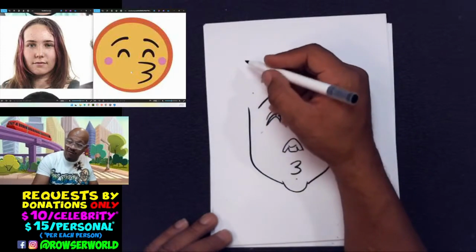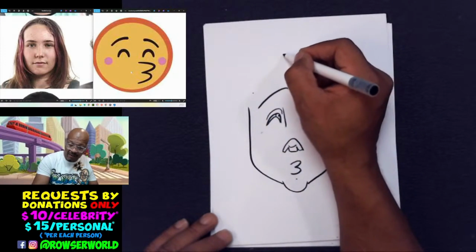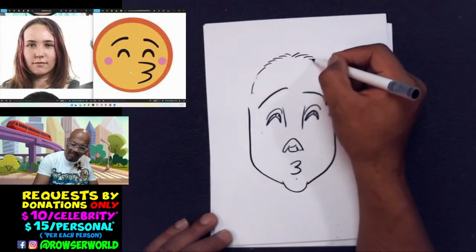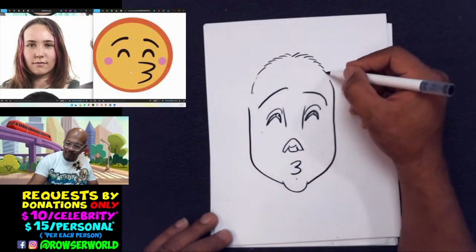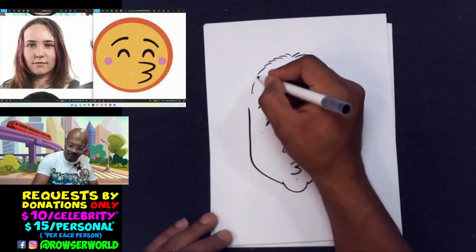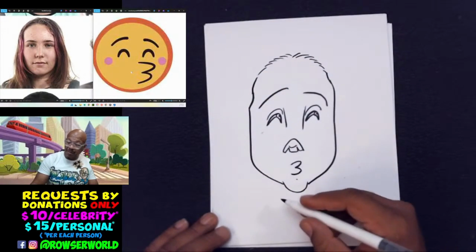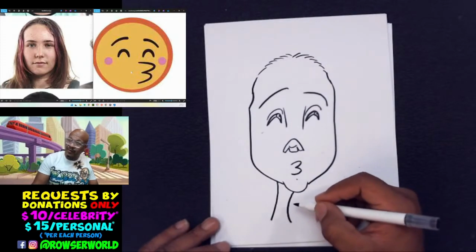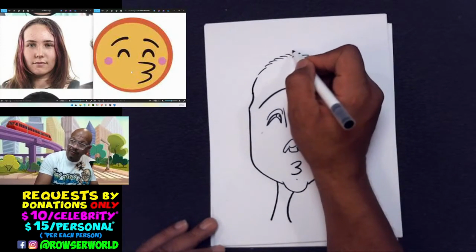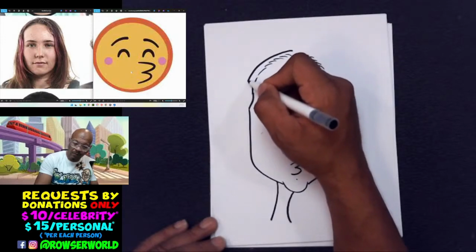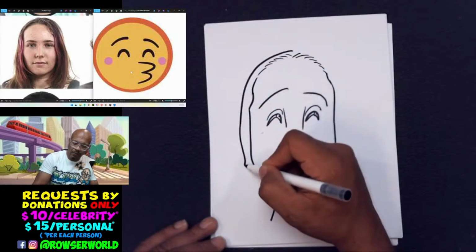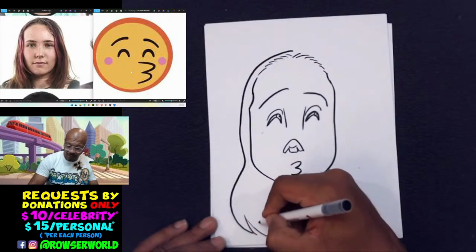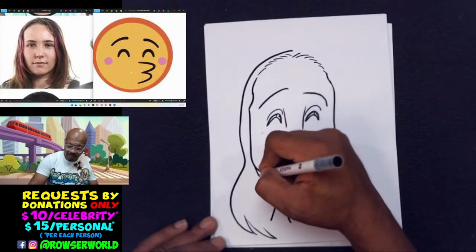Then I'm going to add her forehead shape, which is very round. And it's not a big shape. Okay. I'm going to add a little neck shape here. And then I'm going to add her hair, in a very simple form.